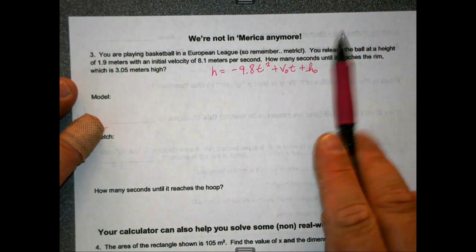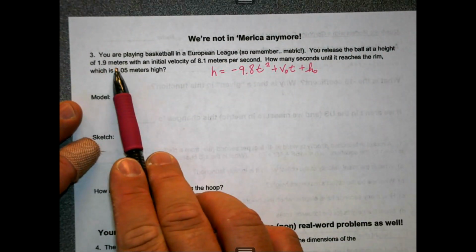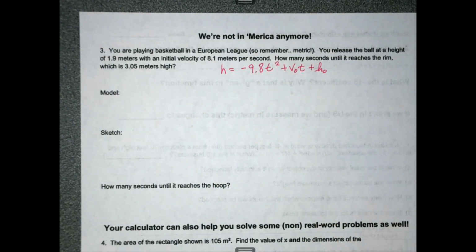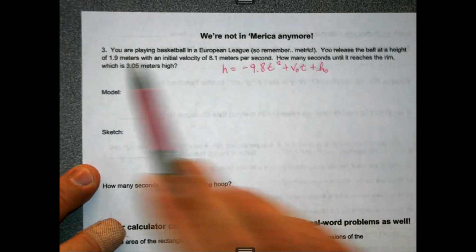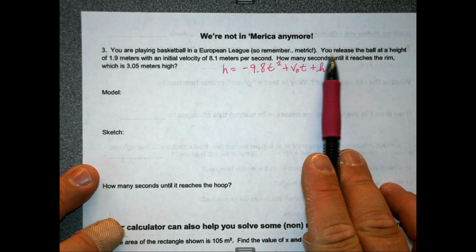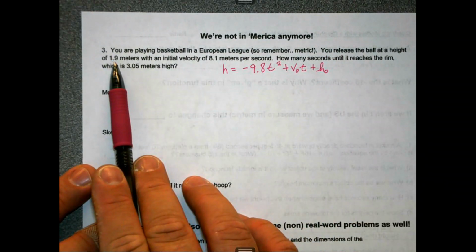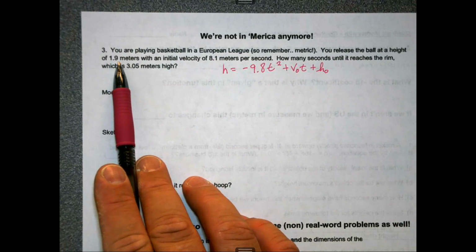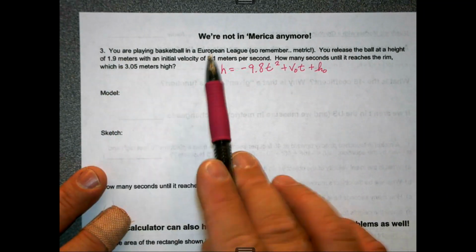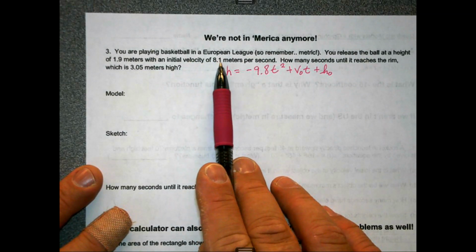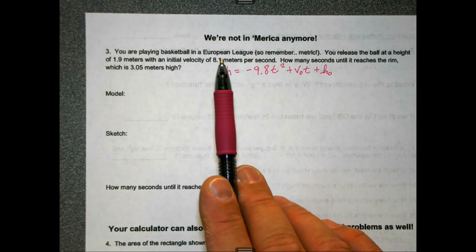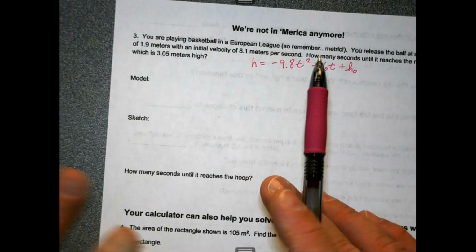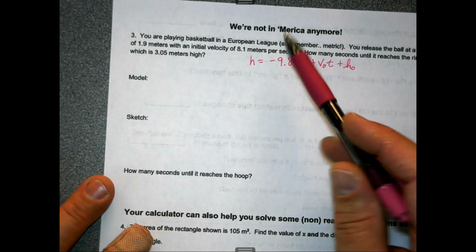All right. You release the ball at a height of 1.9 meters. Now, I know you guys are probably not used to metric, but 1 meter is about 3 feet. So if we have a basketball player, you release the ball at a height of 1.9 meters. Well, it's roughly about 6 feet, with an initial velocity of 8.1 meters per second. If I multiply that by three, that's somewhere around 24, 25 feet per second.